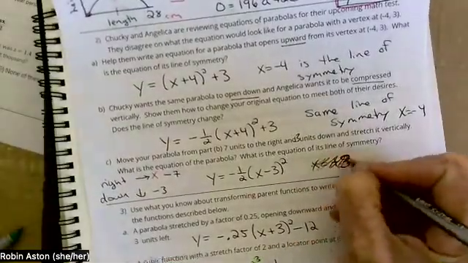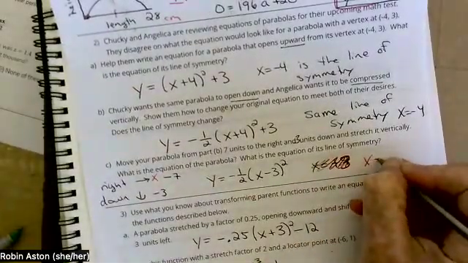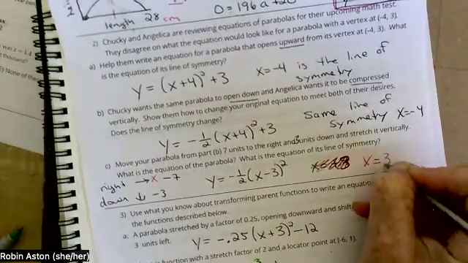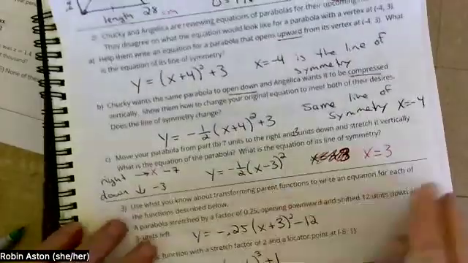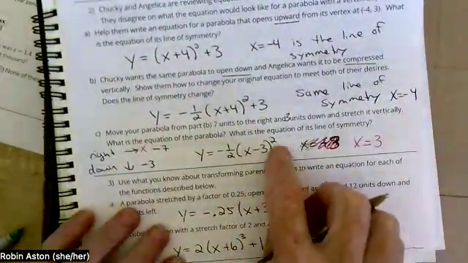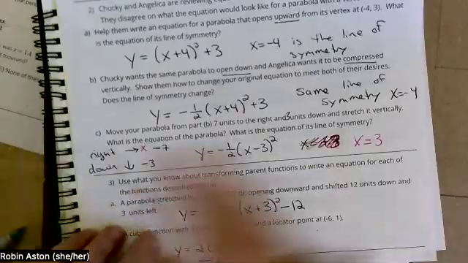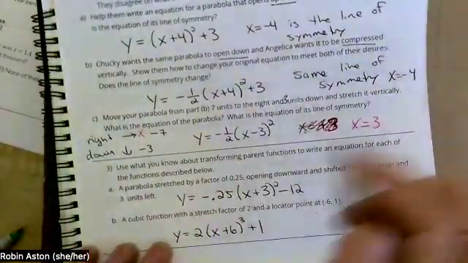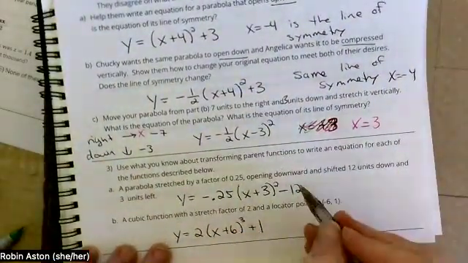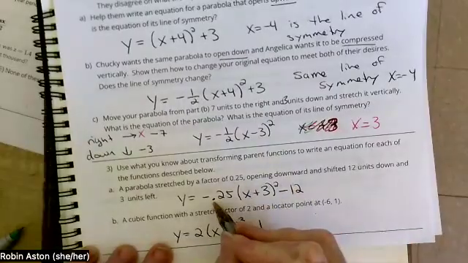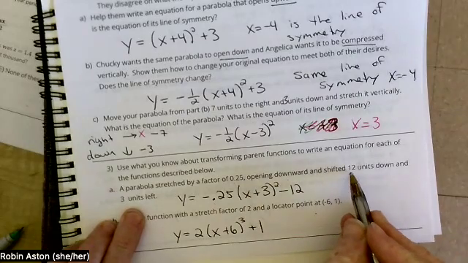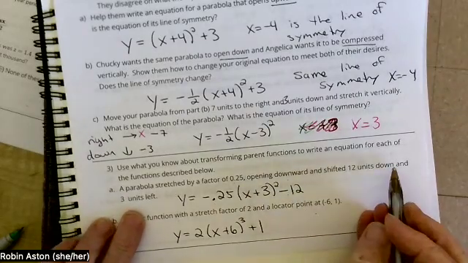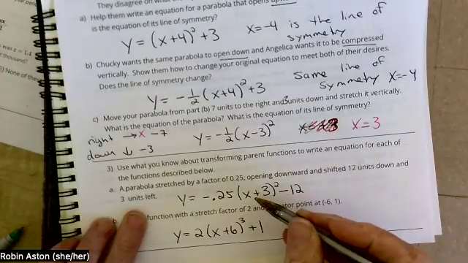I'm just going to try that one more time. I'm going to rewrite this: x equals 3. And when it shifted up 3, that meant that my k value is just 0. Okay, for a parent function, I wanted a stretch factor of negative 0.25. It's negative because it's downward. And I shifted 12 units down, minus 12, and 3 units to the left.